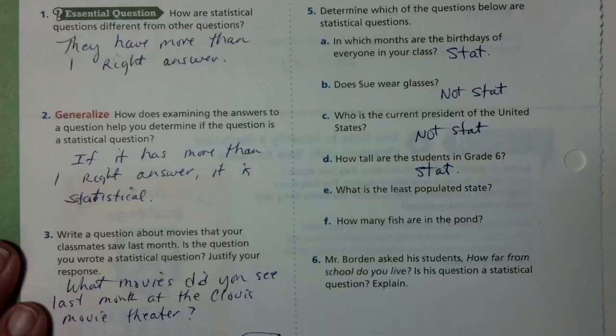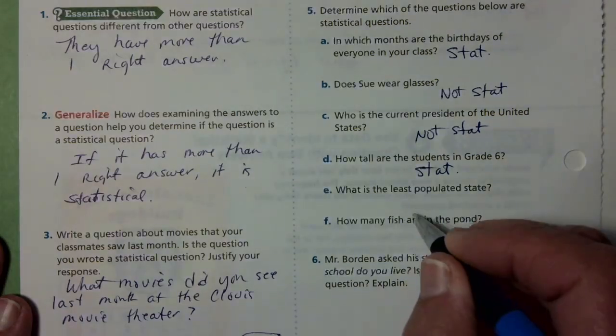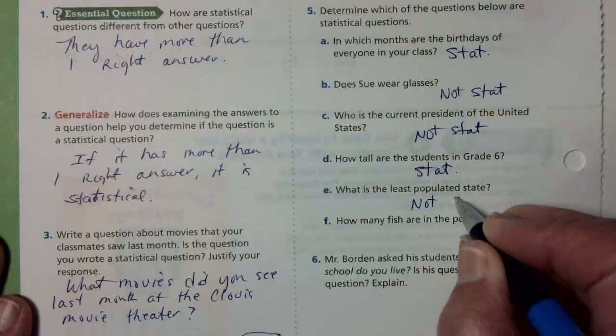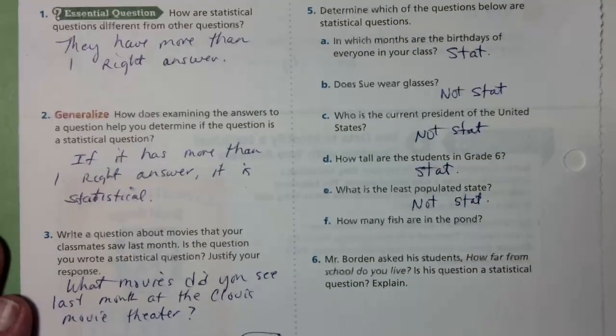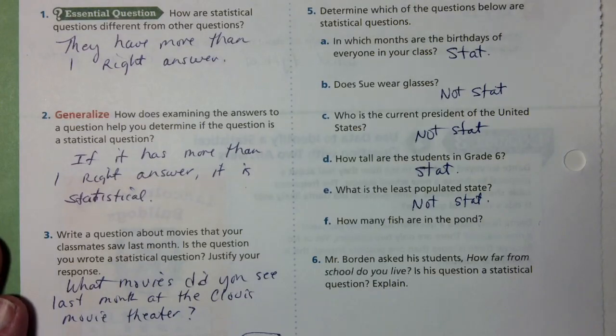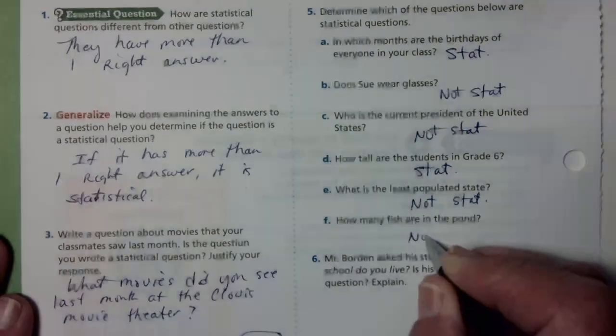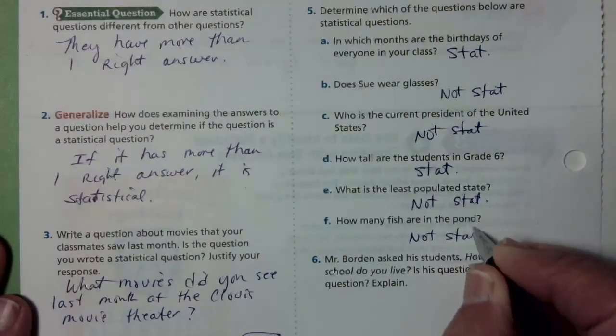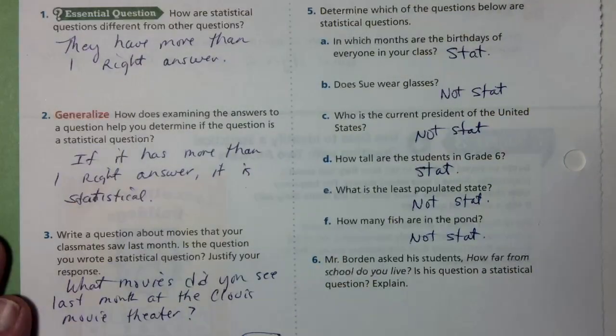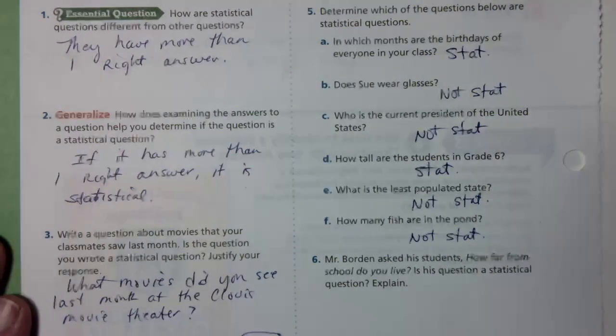What is the least populated state? Well, we're going to go look up the population of all the states and find there's only going to be one. So that is not statistical. How many fish are in the pond? Well, if we had a way to count them, it would be some number, so that is not statistical. It is however many is in the pond.